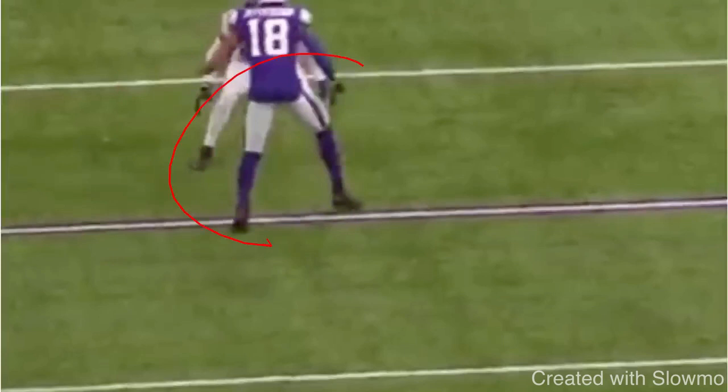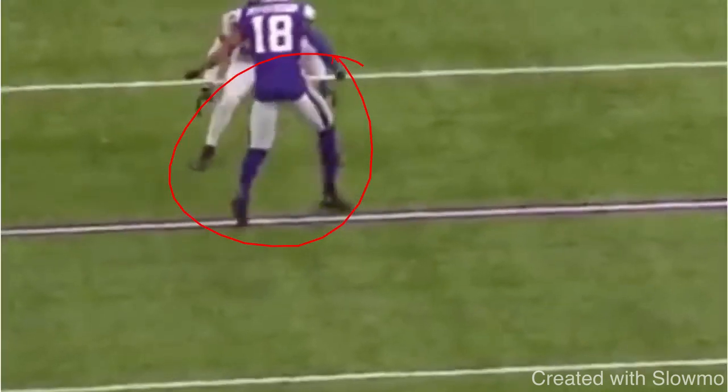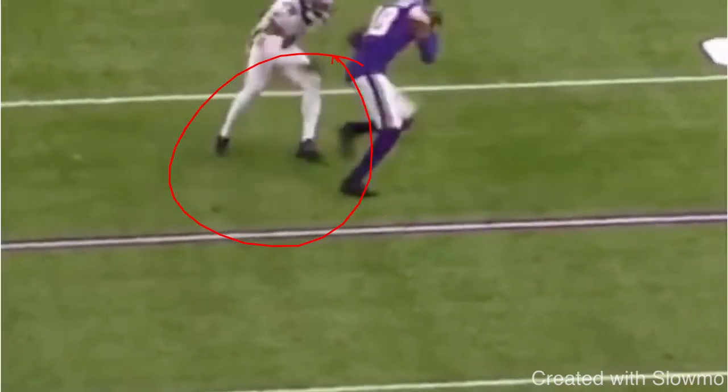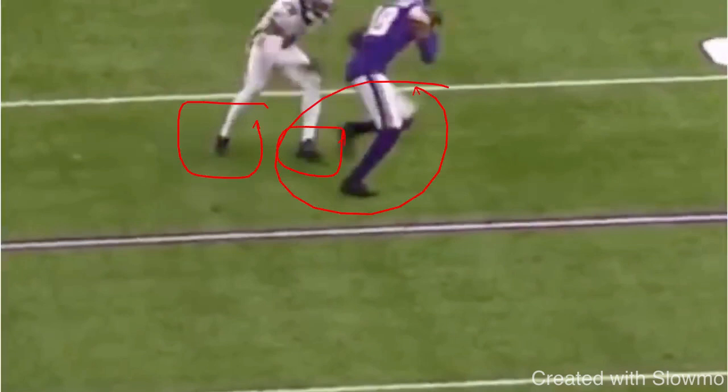So Jefferson does a great job of sliding. He does this little skip, sees the DB's inside and just takes off, right? That's what we have to do. That little skip right there will get that DB to stop his feet. He's expecting slant, especially if you've done that before.